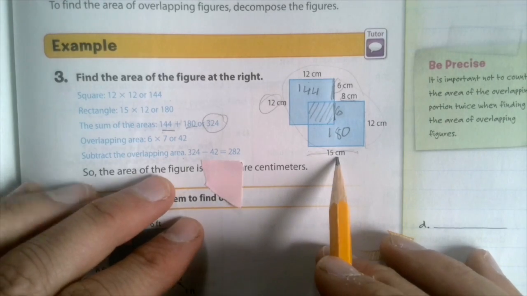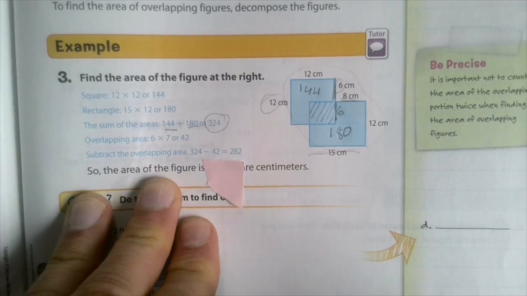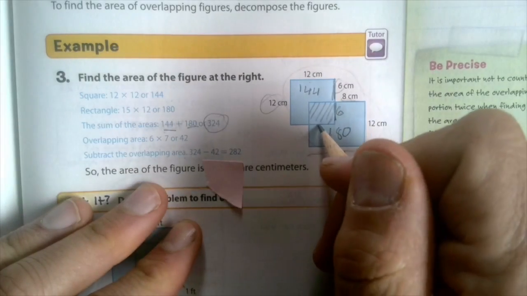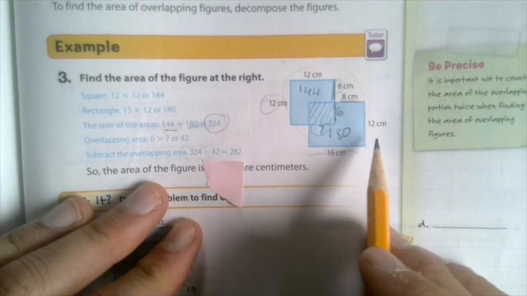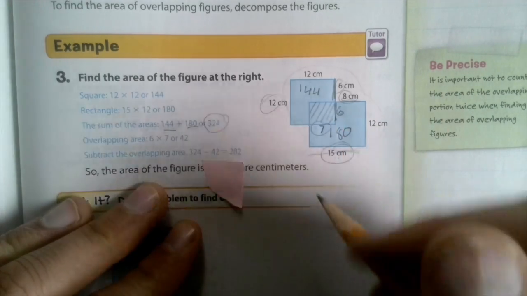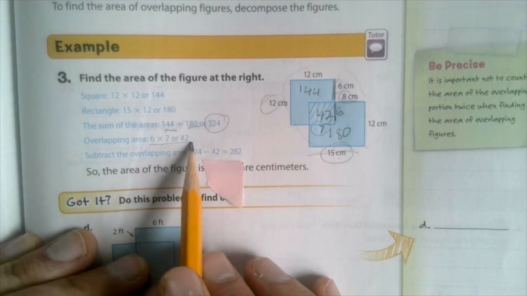Oh, it must be 8 plus 7 is 15. So that means this is 7, right? And you know it's 7 because 7 plus 8 is 15. So this is 6 times 7, which means that's 42. So now, as it says here, 6 times 7 is 42.